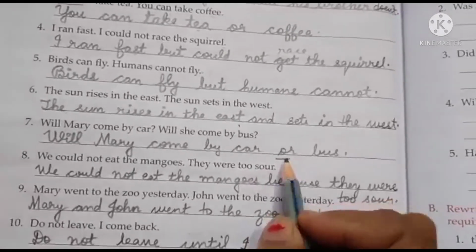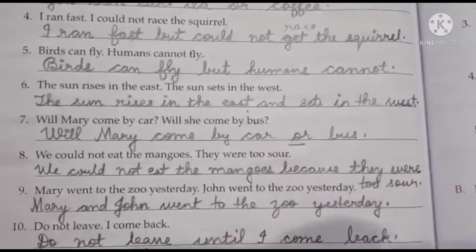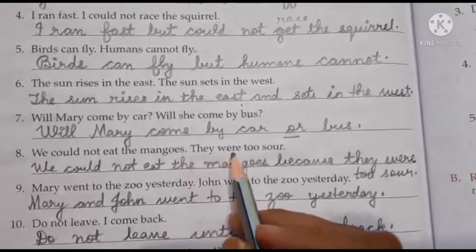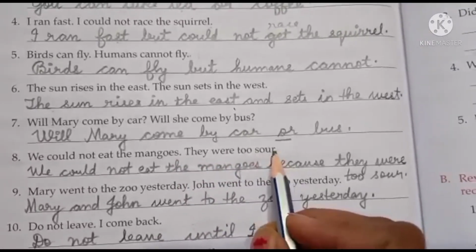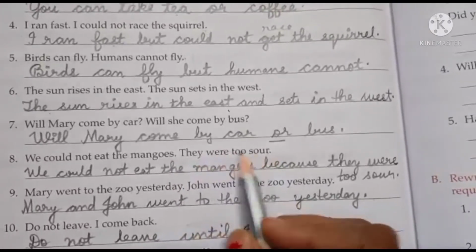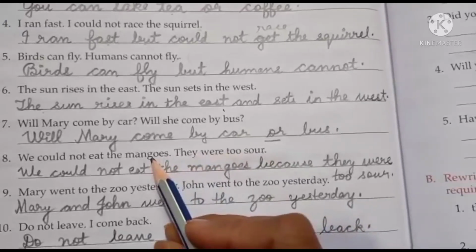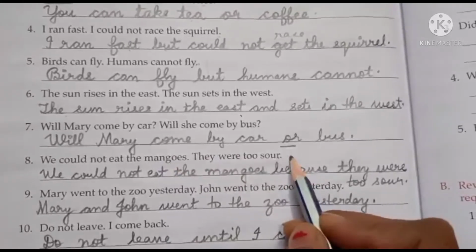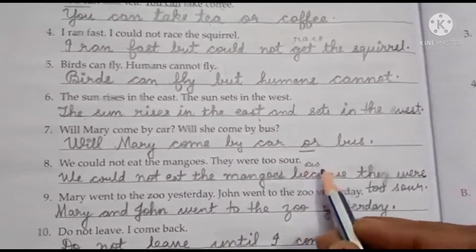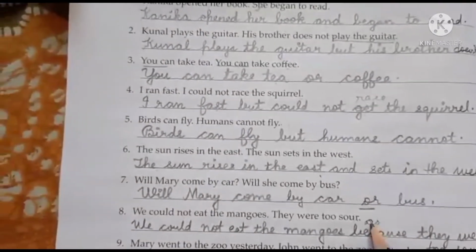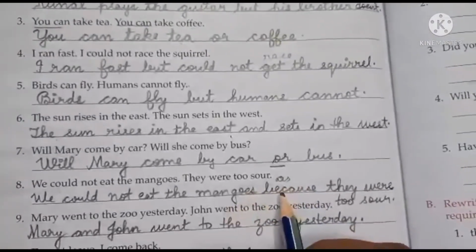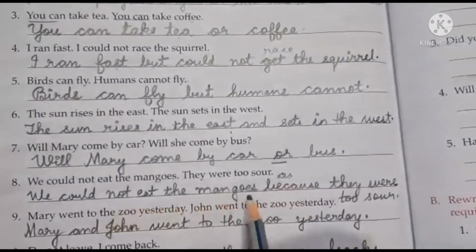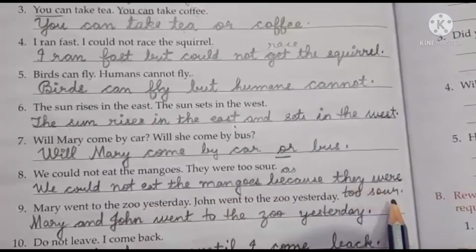Next number 8. We could not eat the mangoes. They were too sour. So here a reason is being given why we could not eat the mangoes. So when the reason is given, we can use the conjunction because. We can also use the conjunction as, children. Both are correct. So here I have written because. We could not eat the mangoes because they were too sour.